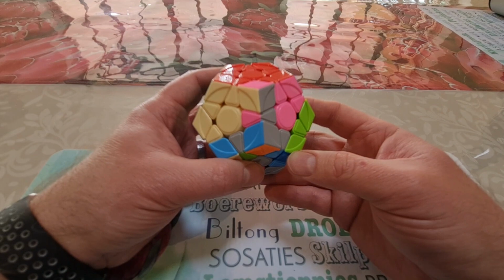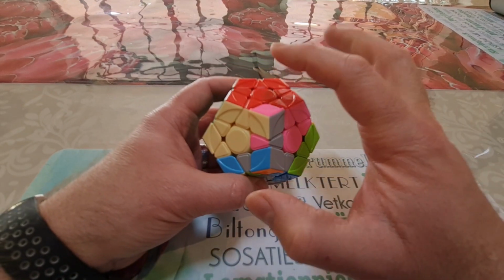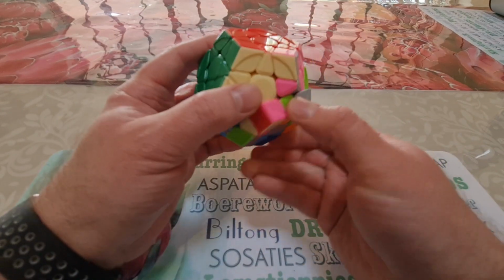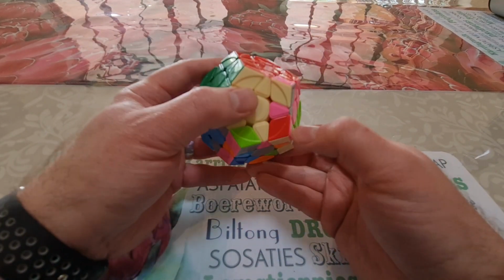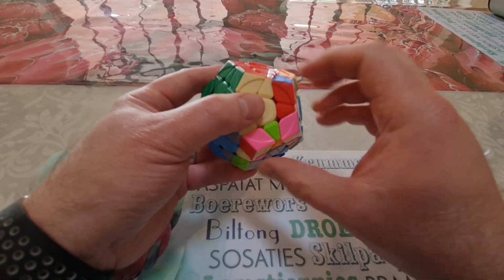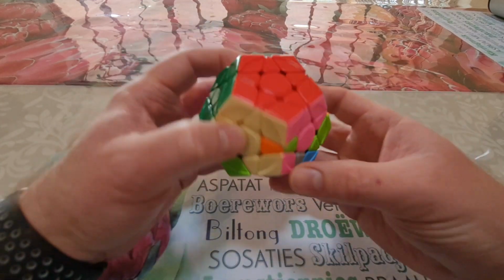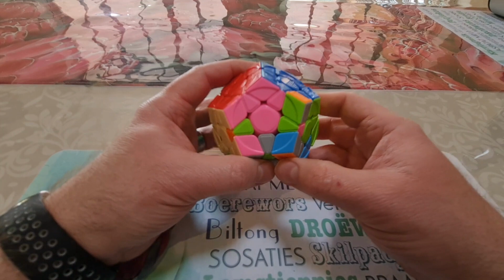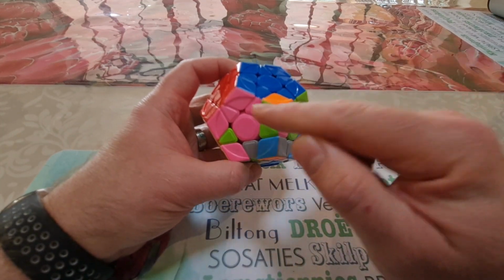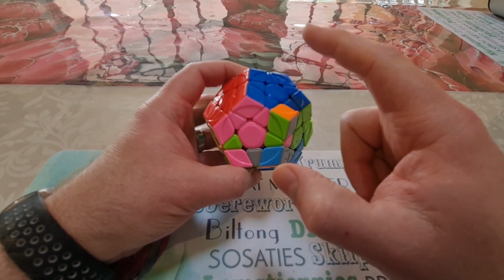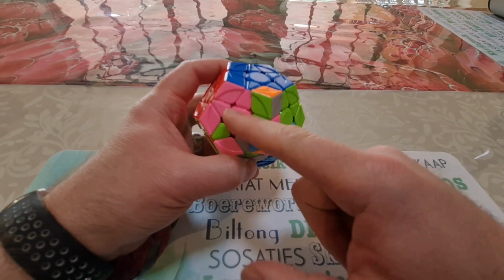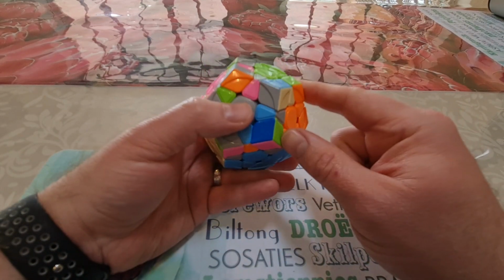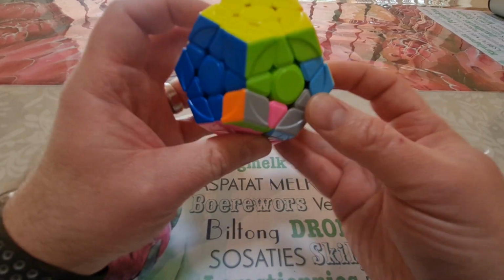Okay, so in this case it is red, cream and pink. Okay, there it's in. And then this is blue, pink and green. Light green. Okay, so it's sitting over here.